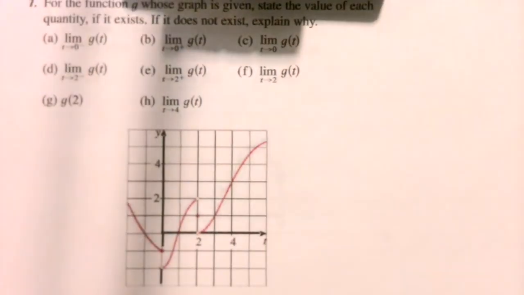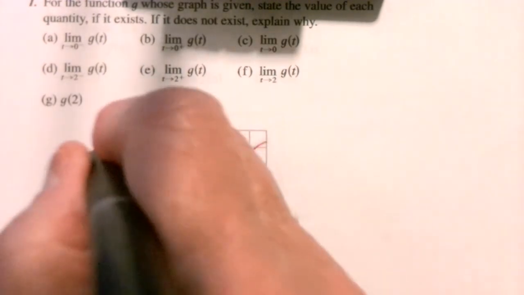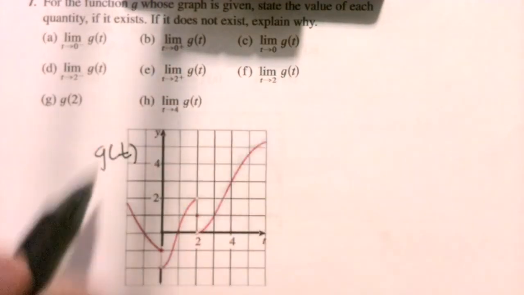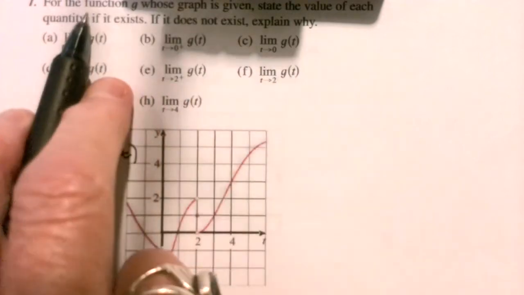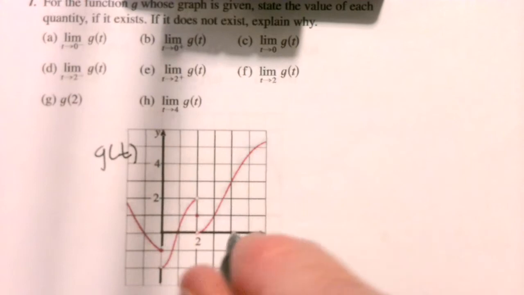For the function g, and this is the function g of t, whose graph is given, state the value of each quantity if it exists. If it does not exist, explain why.